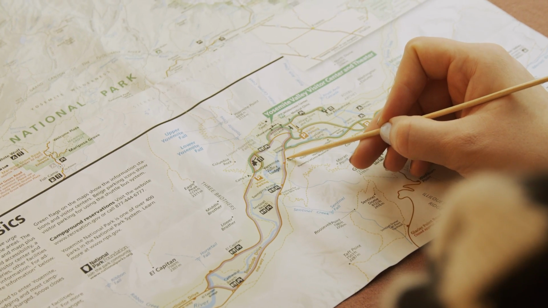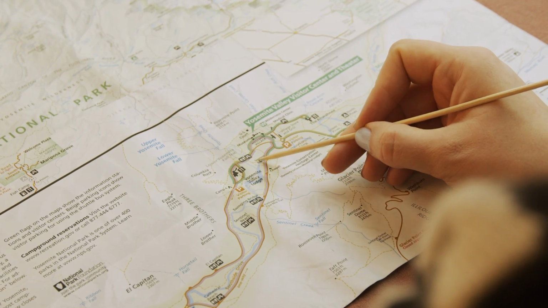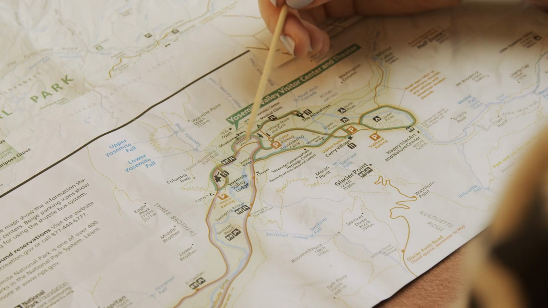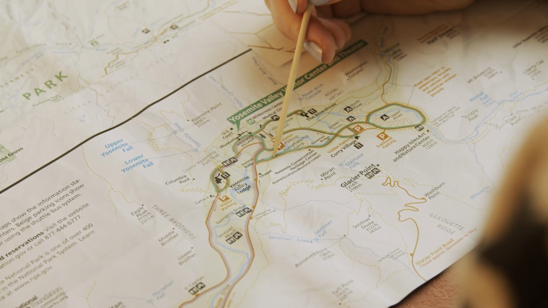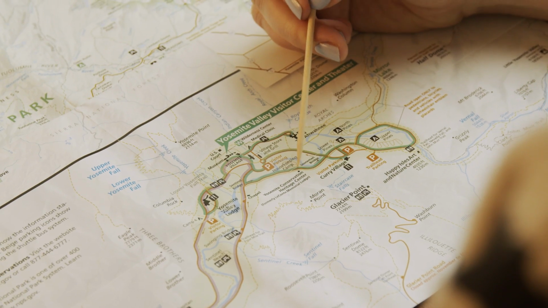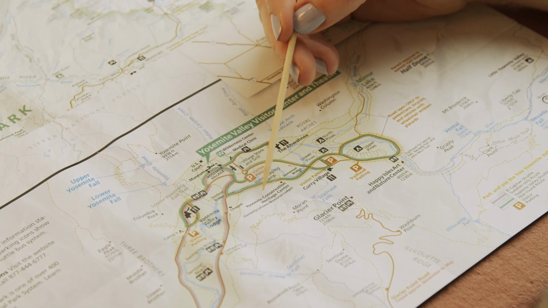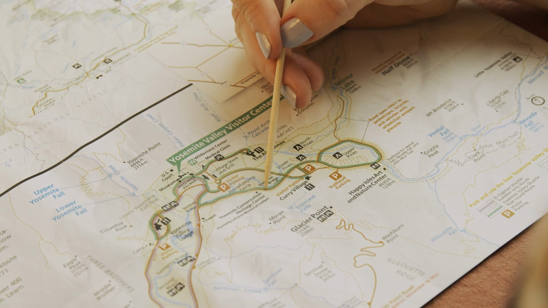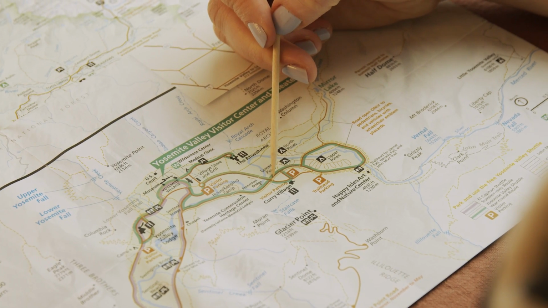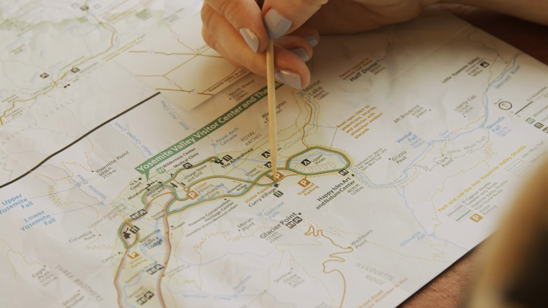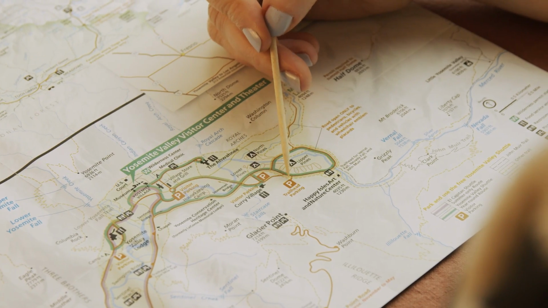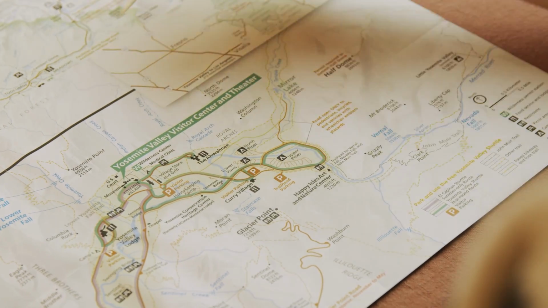Continue, there's the chapel, Sentinel Bridge. There's a housekeeping camp, a Yosemite Conservation Heritage Center. Here's some parking, the Curry Village, and trailhead.